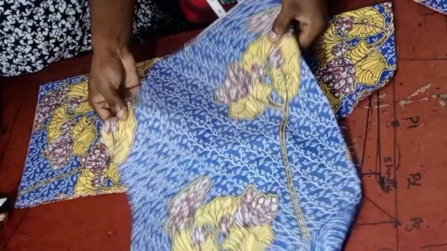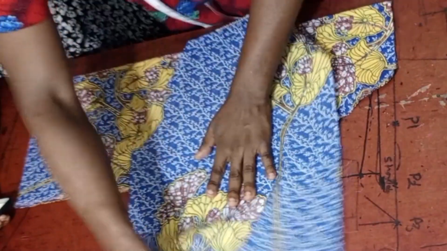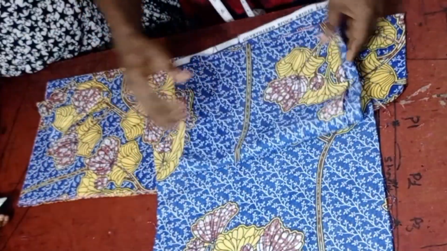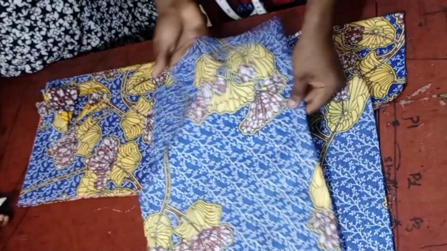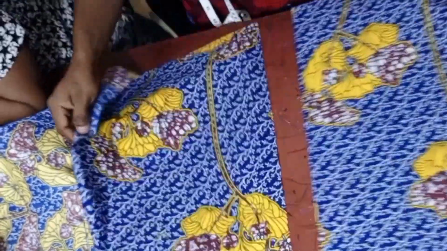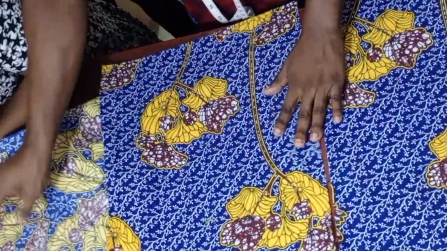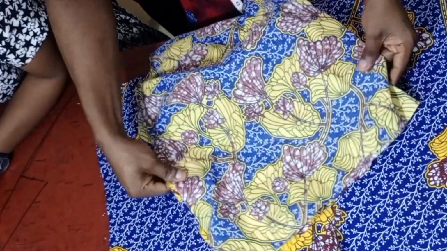So the next thing we are going to be doing is sewing. You have to prepare your shuttle, your reeler, and your elastic thread. Okay, this is the front. This is the back. This is what we are going to be doing. Are you seeing it? This is the back. So this is the front now.